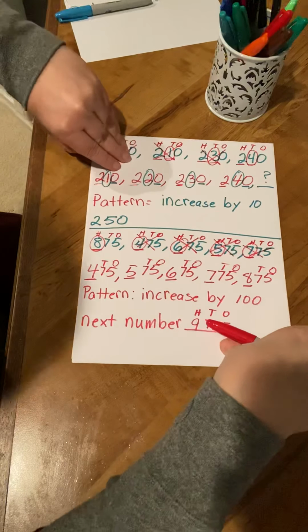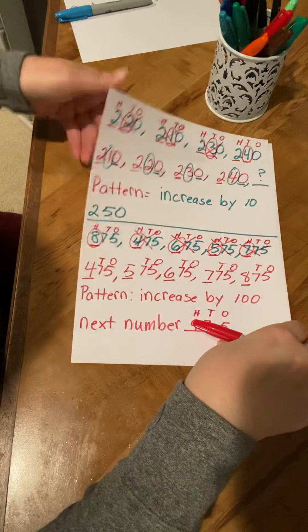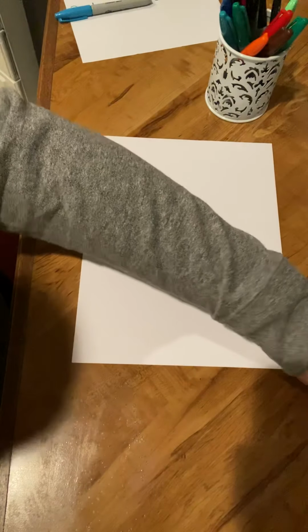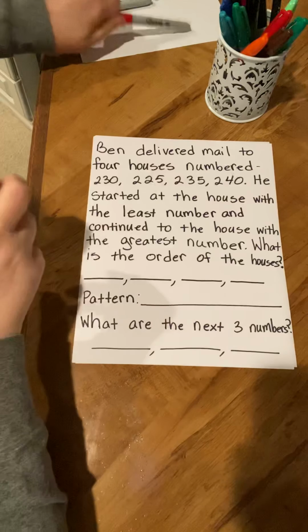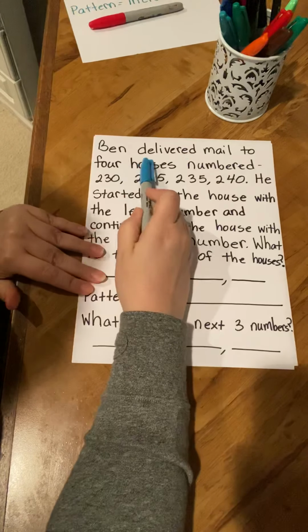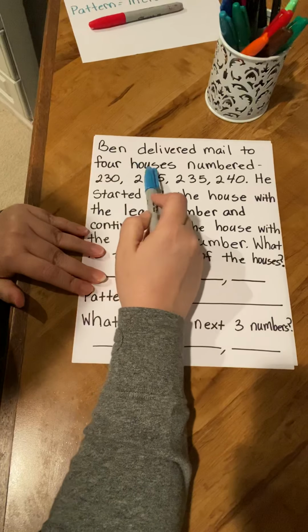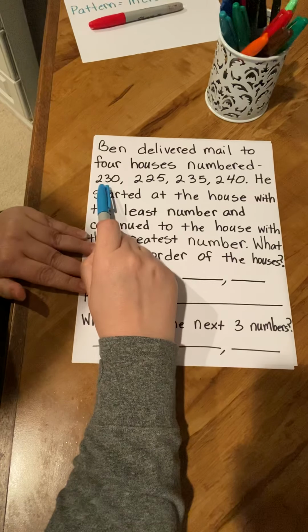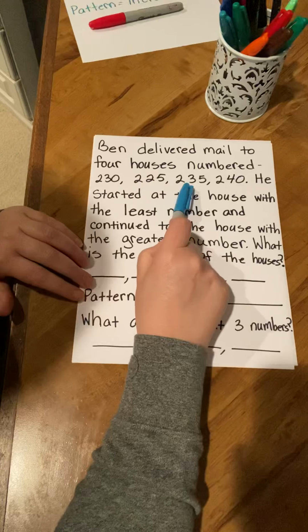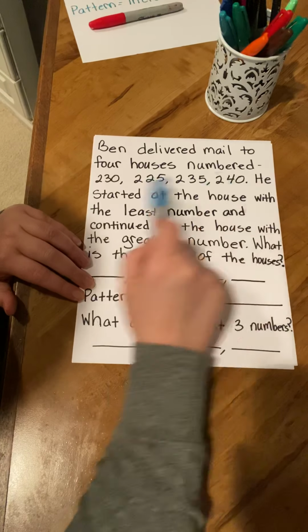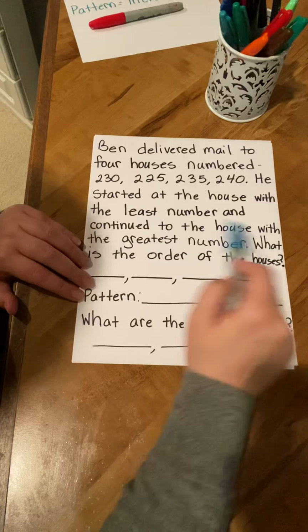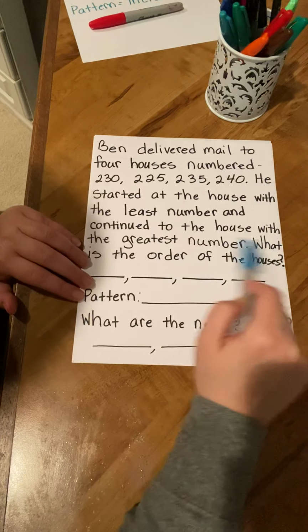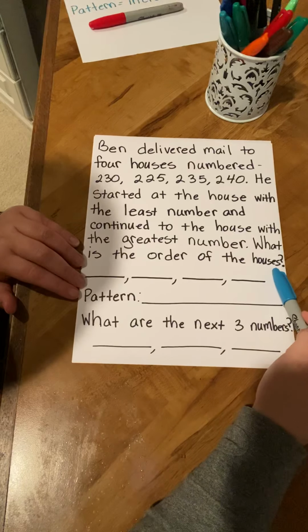Okay. The last thing we're going to do is look at a word problem. It says, Ben delivered mail to 4 houses numbered 230, 225, 235, and 240. He started at the house with the least number and continued to the house with the greatest number. What is the order of the houses?